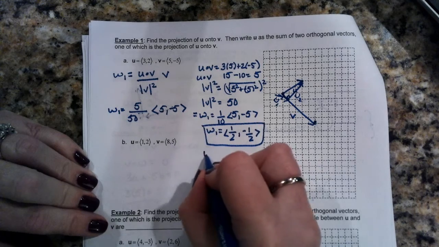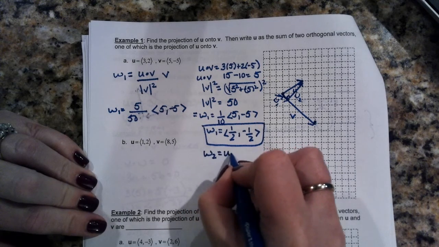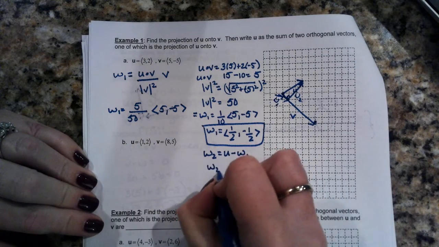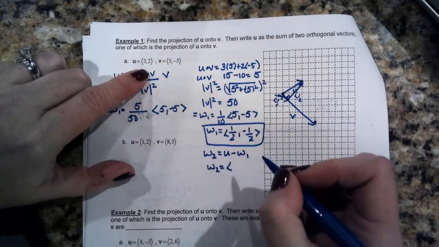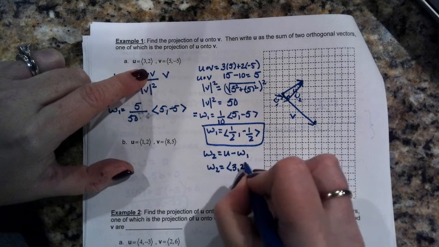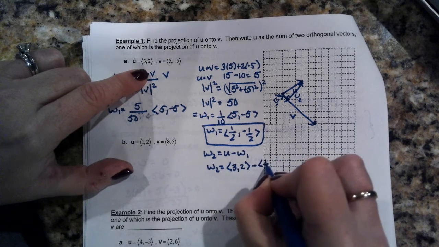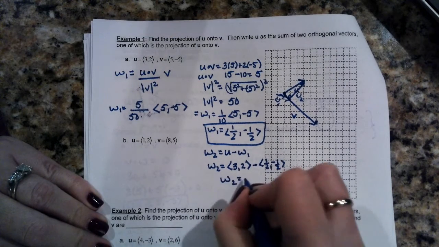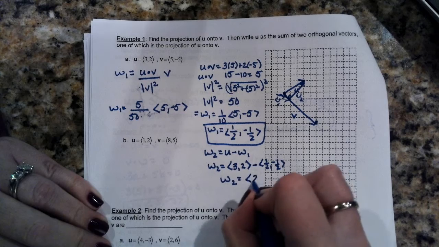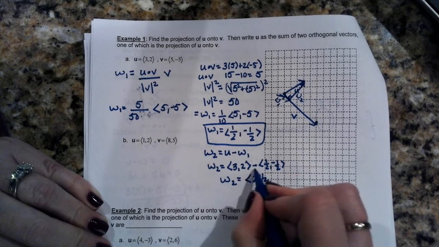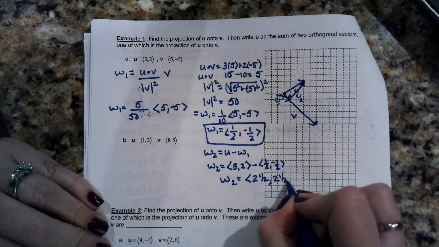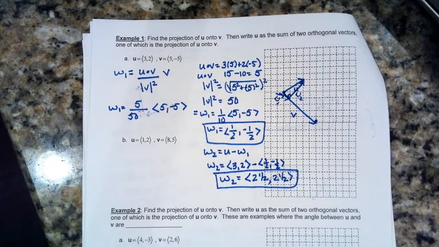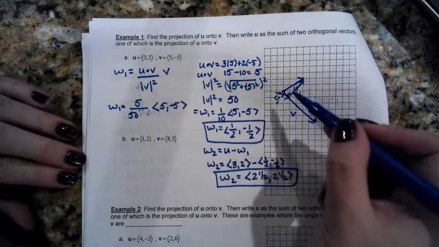So w sub 2 can be found by taking vector u and subtracting from that vector w sub 1. So w sub 2, again, the components of vector u are 3, 2, minus 1/2 and negative 1/2, w sub 1's components. So w2 then is going to be equal to 3 minus 1/2, which is 2.5. And then 2 minus negative 1/2 is also going to be 2.5. So again, there's the projection of u onto v.